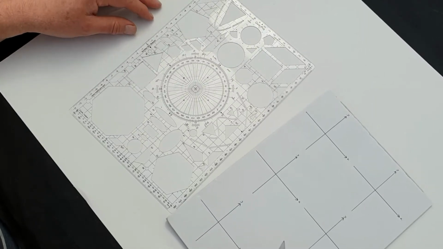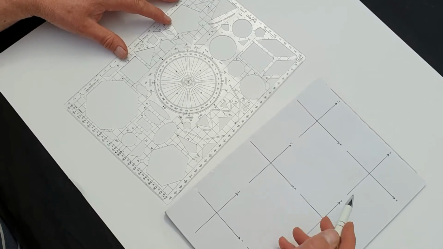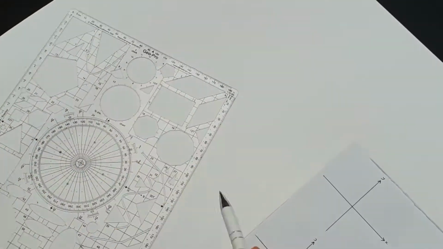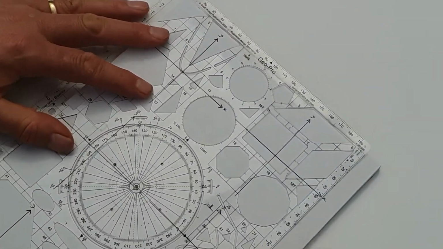In this video I'll be showing you how you can use Geo-Pro to draw graphs of functions. I've already drawn some grids, so let's start with the parabola. I move across where I want it on the grid. Let's say I wanted it there.